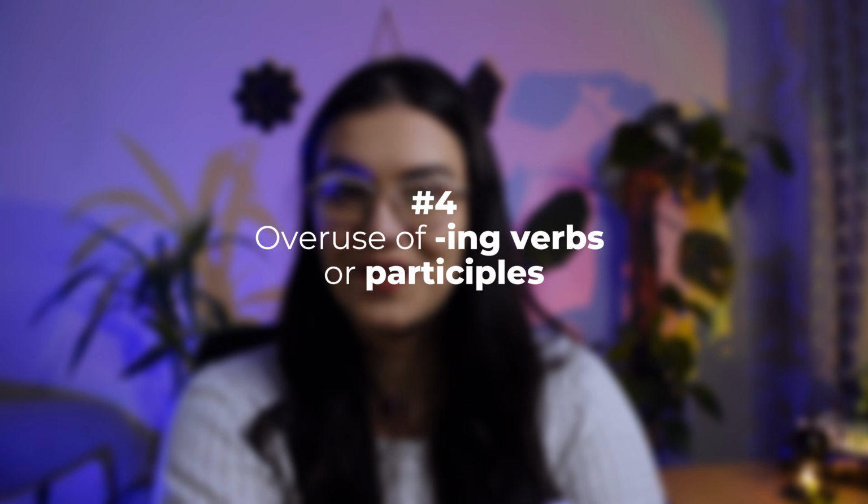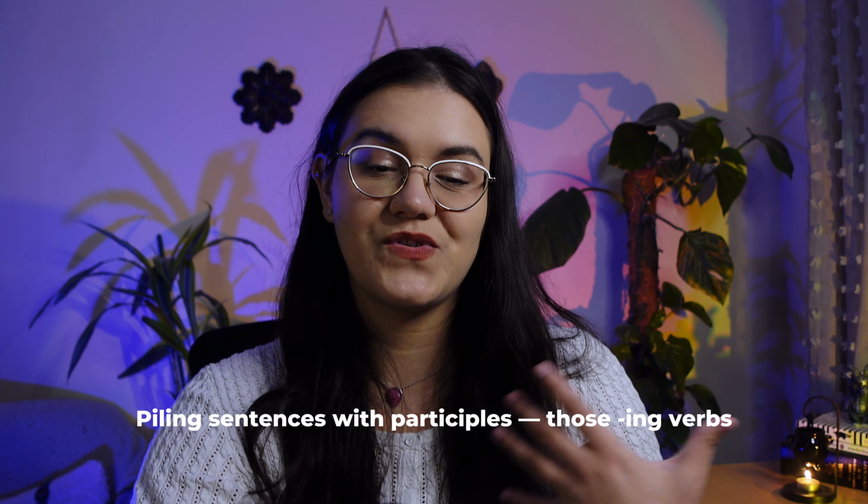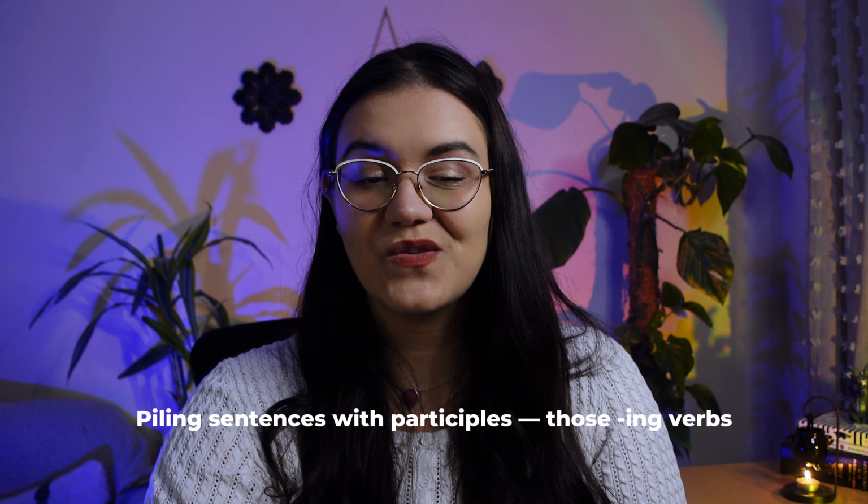Okay, and the last habit that we will be touching on today is one of my favorites, and that is the overuse of ing verbs or participles. So another sneaky habit that I see all the time in drafts is piling sentences with participles over and over and over again. So these are those ing verbs. And obviously, when you use them sparingly, they're totally fine. But when every other sentence is structured the exact same way and you have some kind of grabbing, running, fumbling, smiling, whispering, nodding, the prose starts to feel samey, cluttered, and weirdly floaty.